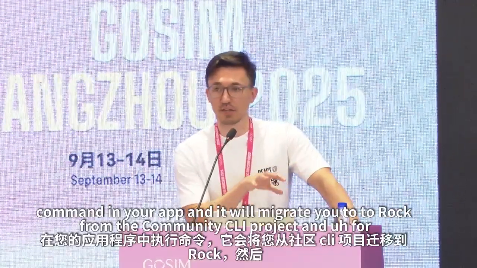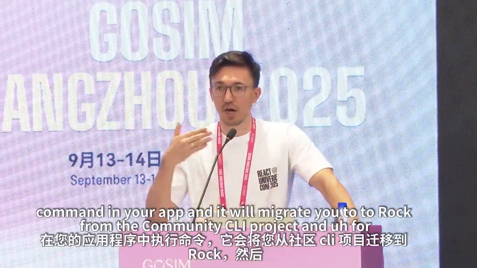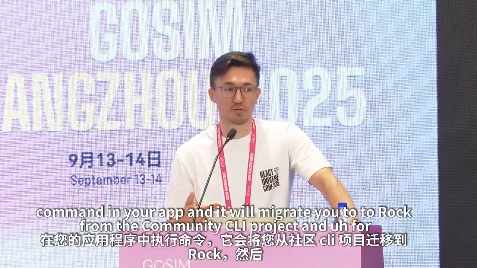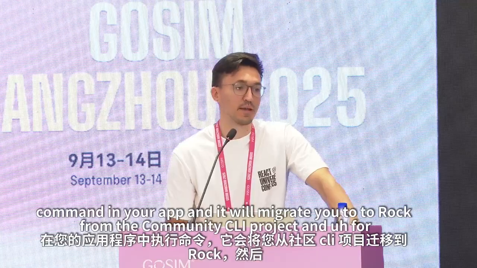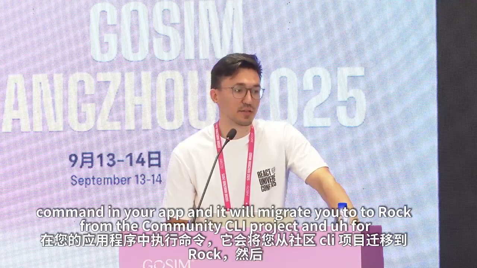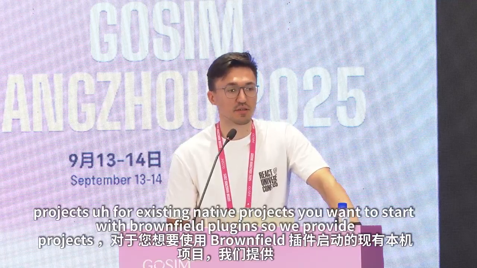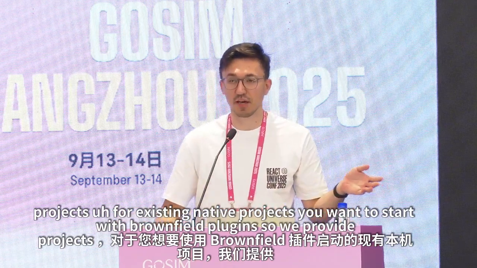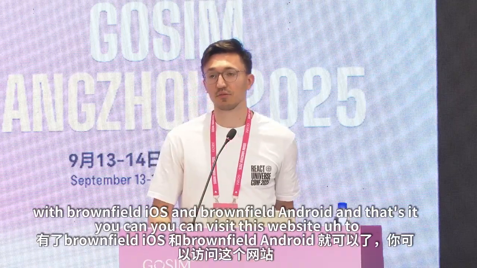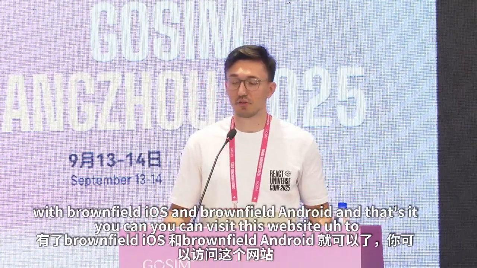You can type this command in your app and it will migrate you to Rock from the community CLI project. For existing native projects, you want to start with Brownfield plugins. So we provide you with Brownfield iOS and Brownfield Android.